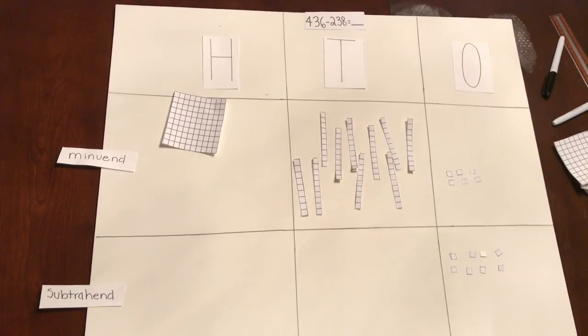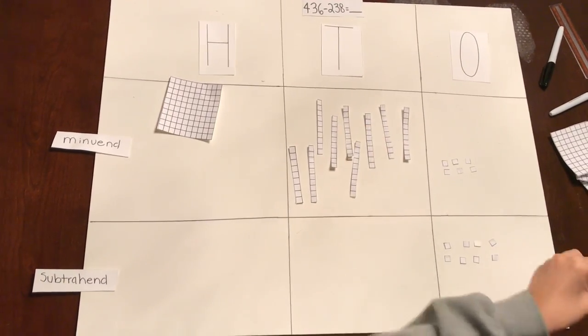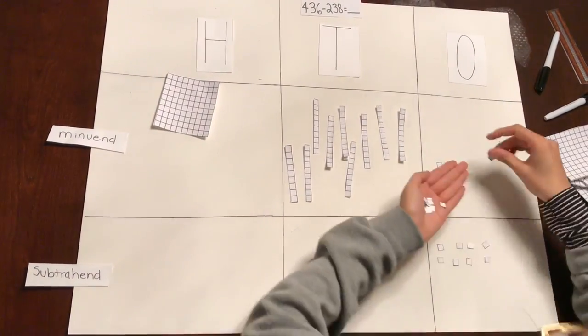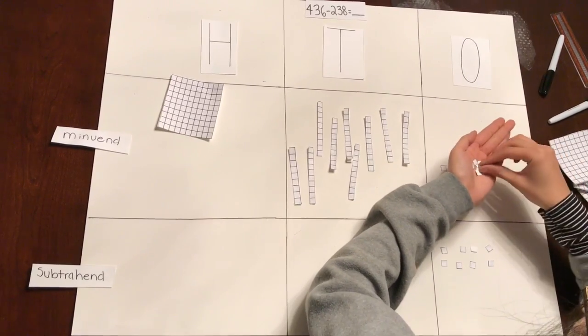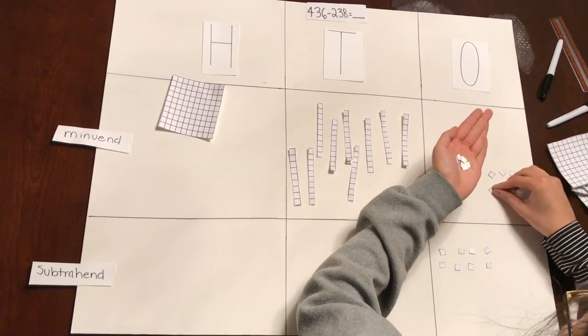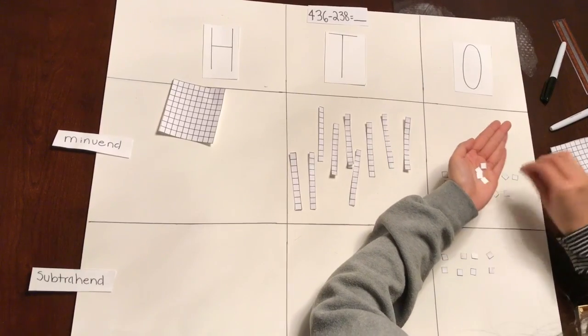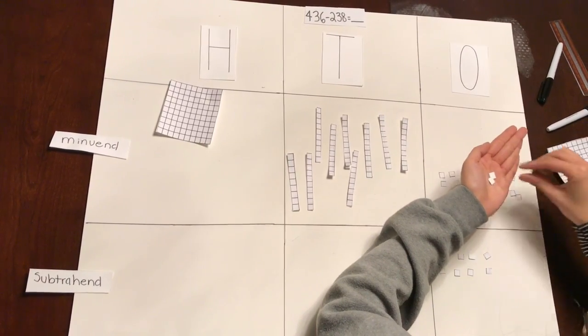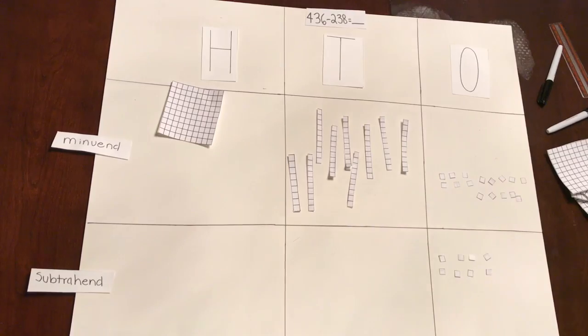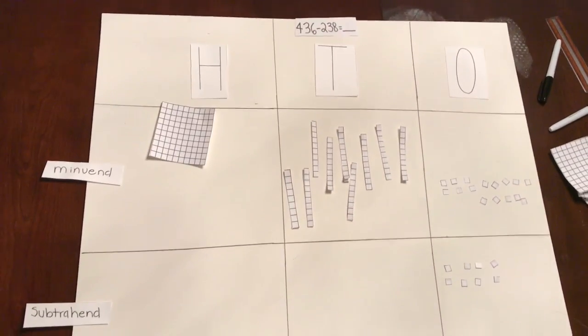Now that I have 10 rods, I'm going to trade one of these rods for 10 units. 1, 2, 3, 4, 5, 6, 7, 8, 9, 10. I now have 16 units in total in my minuend.